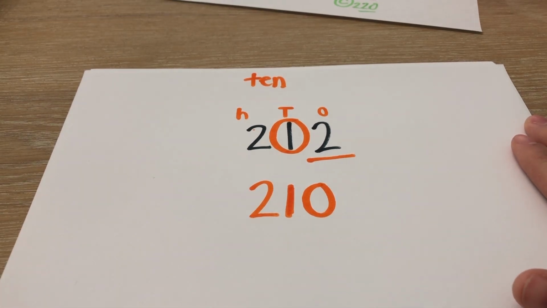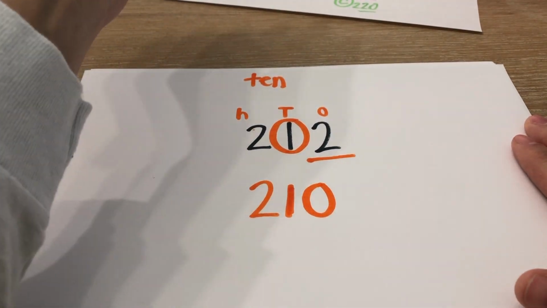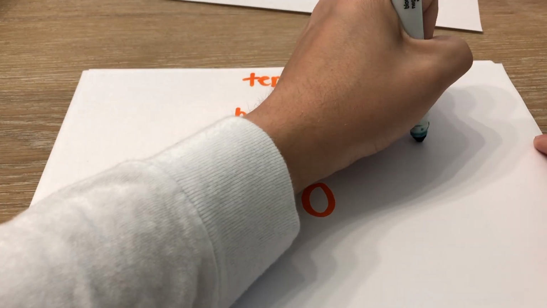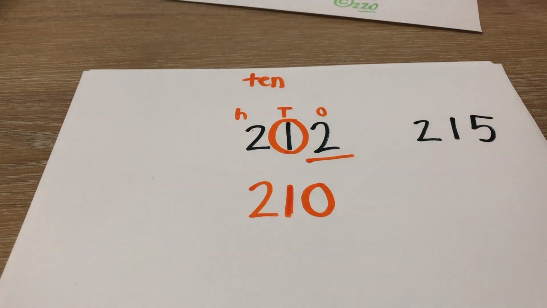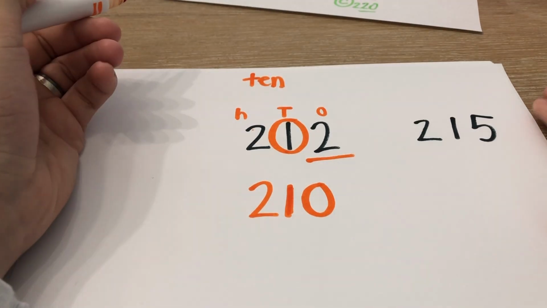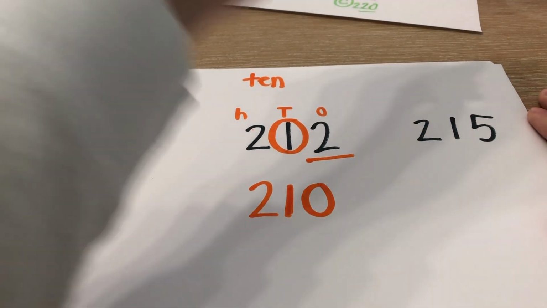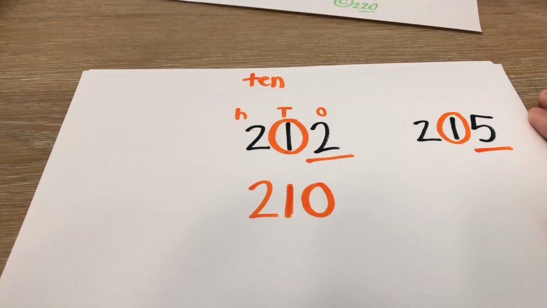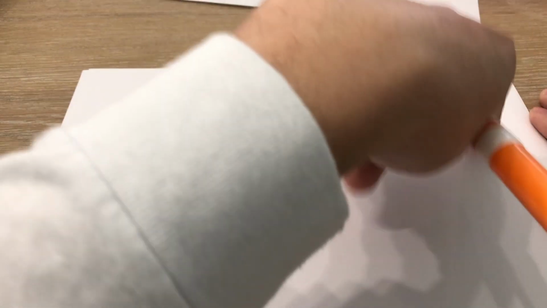So let's say it was 215. Well, find the place value, tens, circle that digit, move to the right, underline it, 0 through 4, the number stays the same. 5 to 9, we add 1 to the game. Guess what? It is 5.